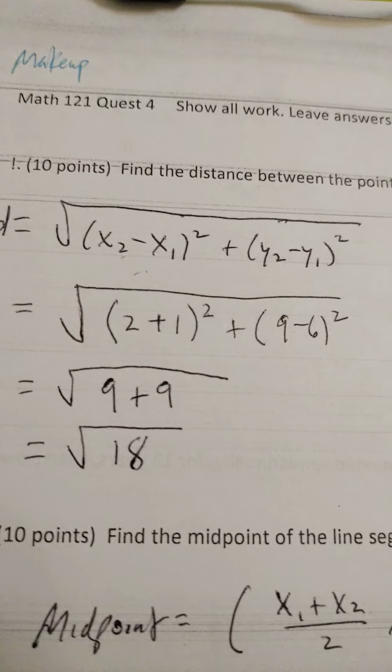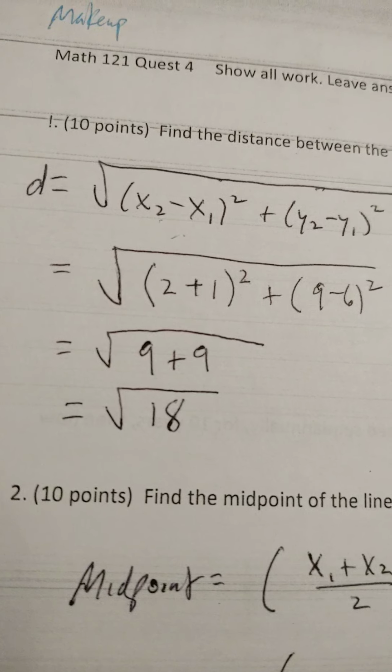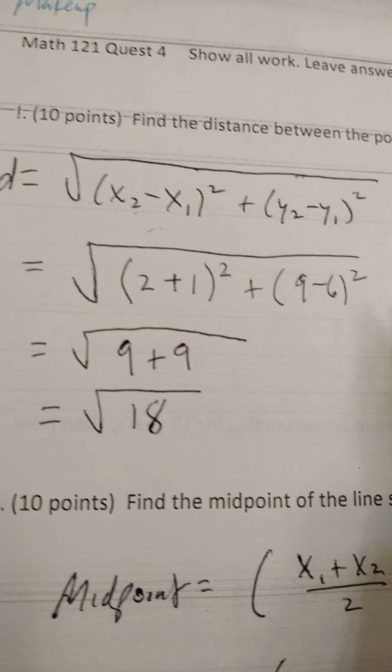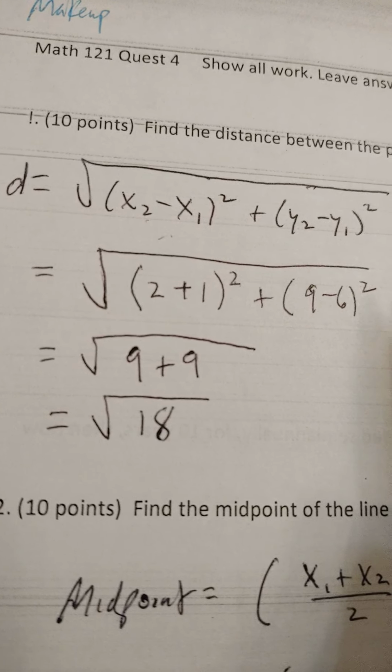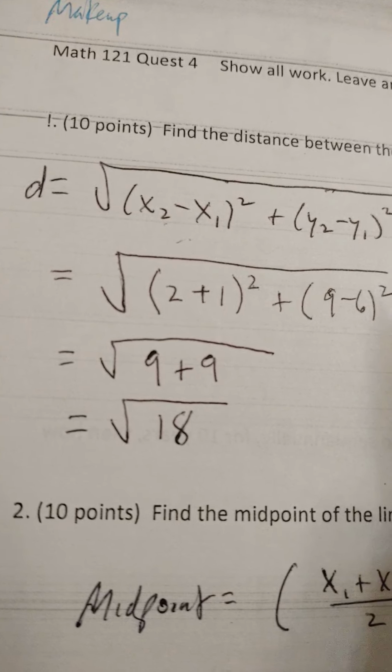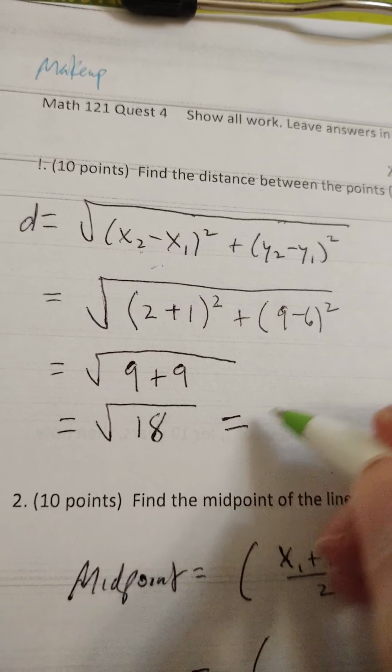And then finally you want to say, can you simplify the square root of 18? Do you know a perfect square that goes into 18? 1 squared is 1, 2 squared is 4, 3 squared is 9. When you get to half the number, you can stop. So 9 is half of 18, so 9 is a perfect square. So let's keep on going. I'm going to continue over here.